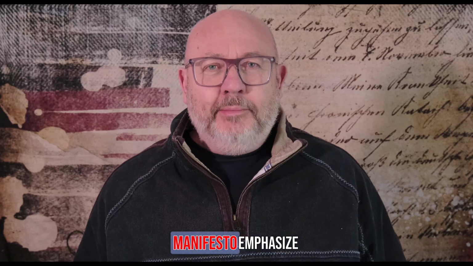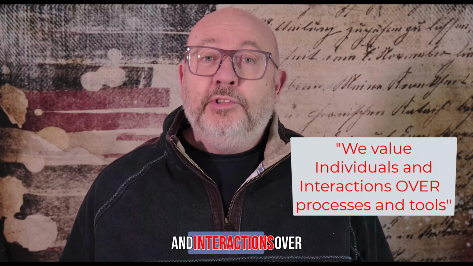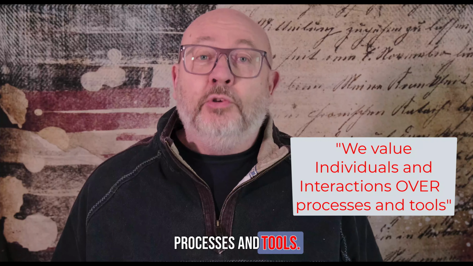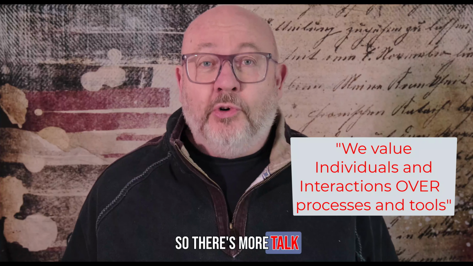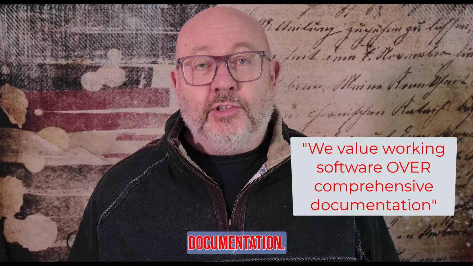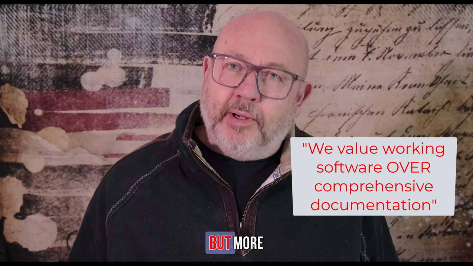The 4 values in the manifesto emphasise the reality. We value individuals and interactions over processes and tools. So there's more talk and less formality. We value working software over comprehensive documentation. So there's less paper, but more collaboration.